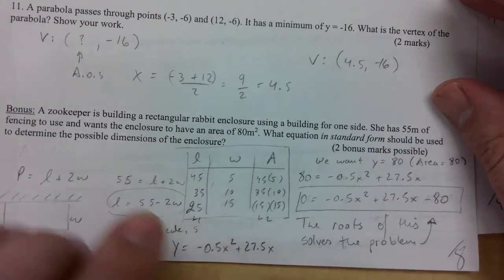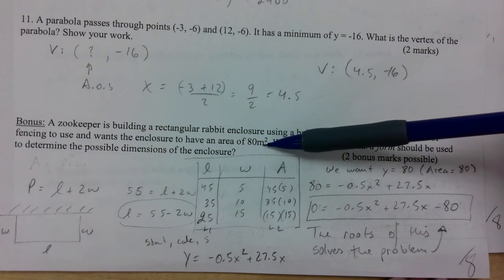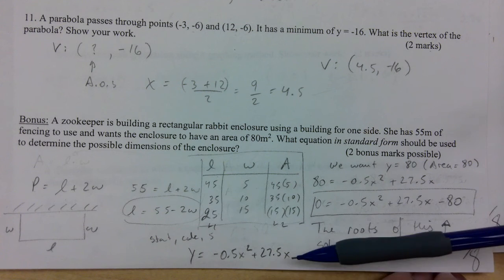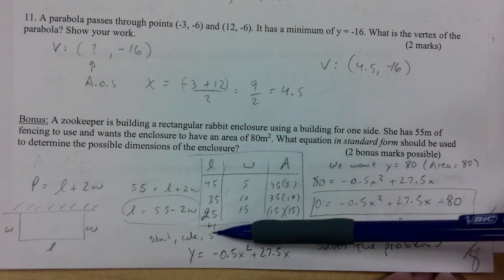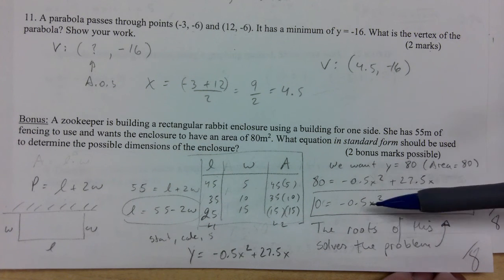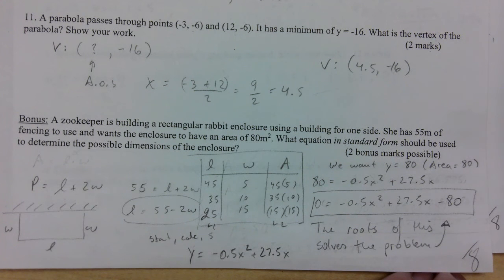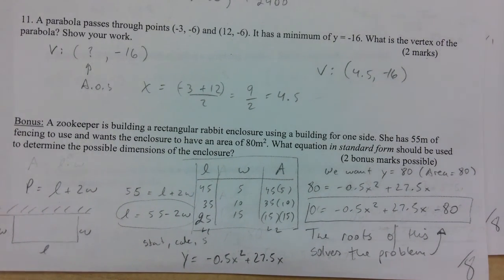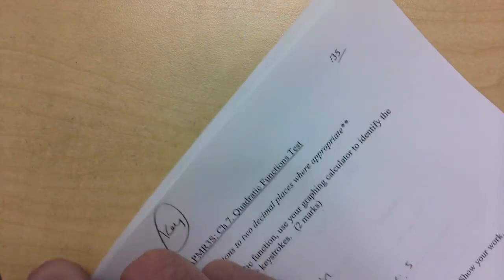And then the bonus, some of you got close, right? But it has to have, you want an area of 80 square meters, right? That's what you want. So you could draw this out and make a chart and come up with the equation, but this equation isn't it yet. We want y, which represents the area, right? We want that to be 80, right? That's here. So you let that be 80 and then you rewrite the whole thing in standard form, okay? And so this is what you want after all. And the roots of this would actually give you the dimensions that would give you an area of 80 every time. Okay, so that's what I needed there to get the full 2 bonus marks.